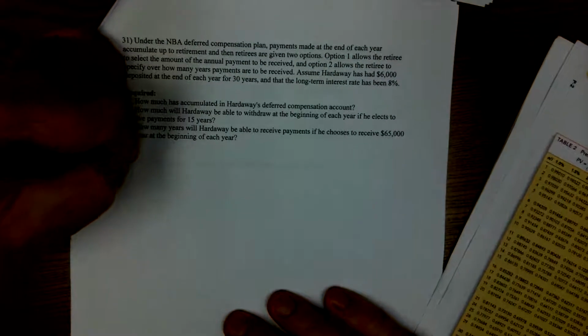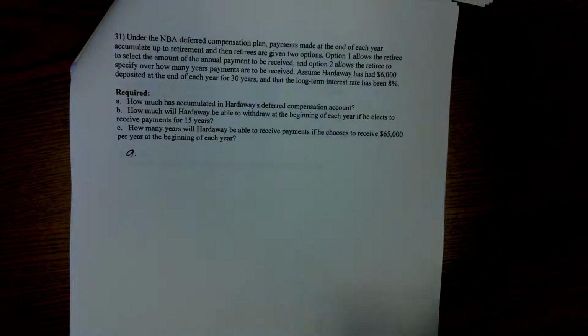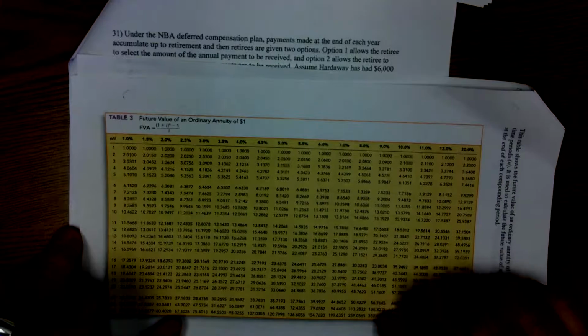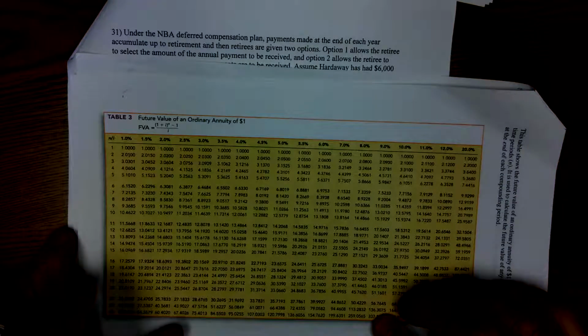So A is going to be, it'd be the future value of an ordinary annuity at 8% for 30 years, which is 136.3075 times $6,000.